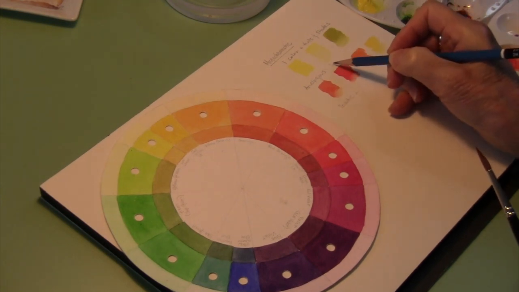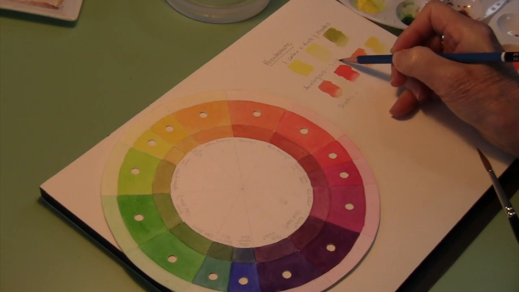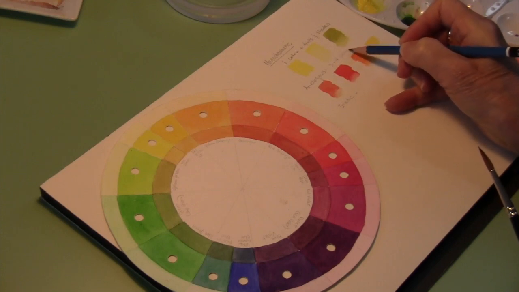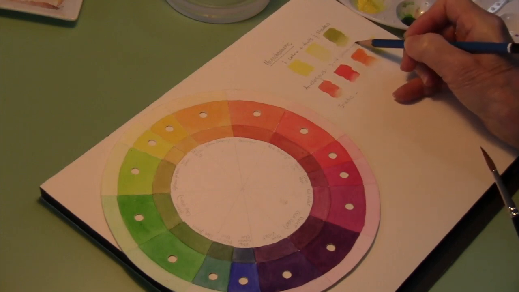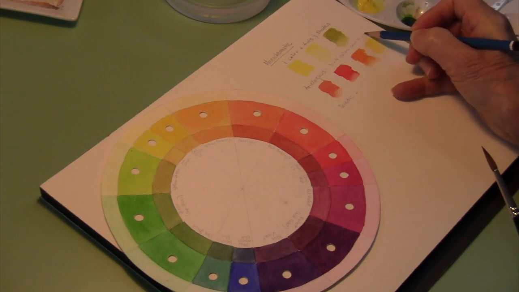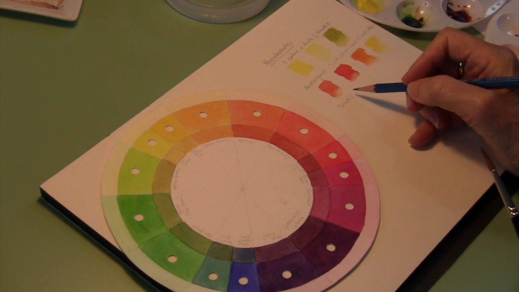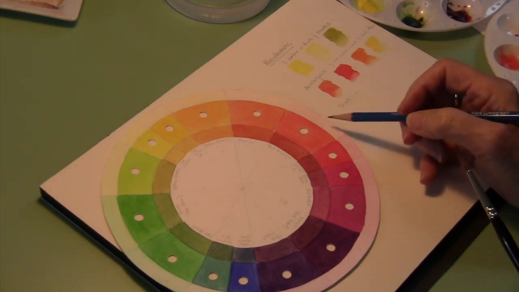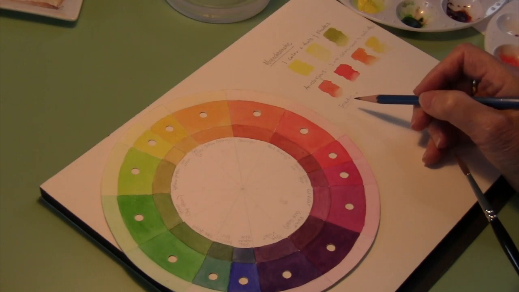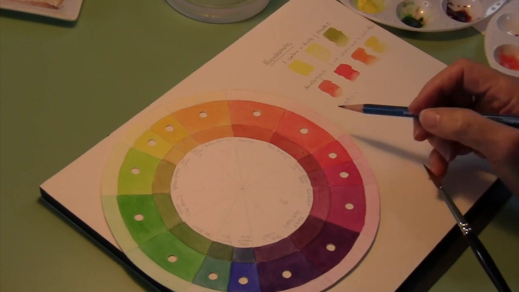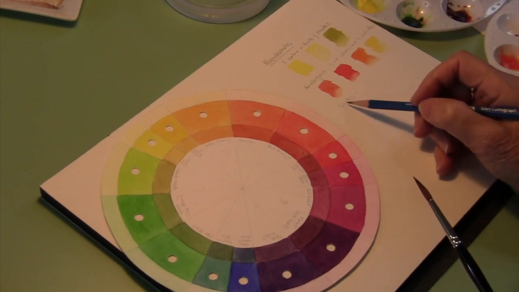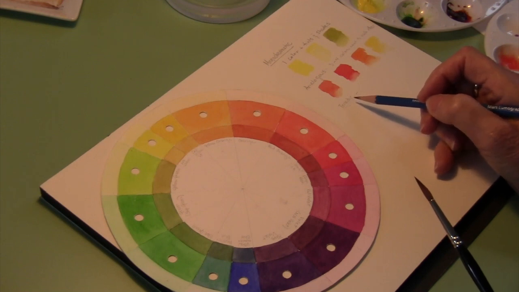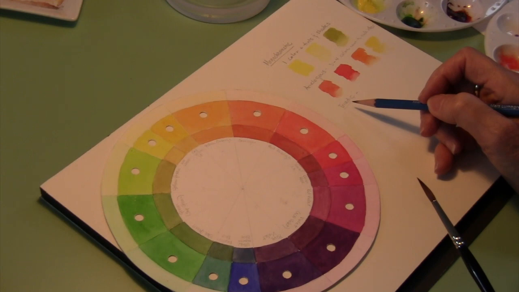The next color scheme is triadic. So analogous is 3 to 4 colors next to each other. Triadic is exactly the way it sounds. It means that you've created an equilateral triangle, and those 3 colors that come to the point of the equilateral triangle are the color scheme that you would use.